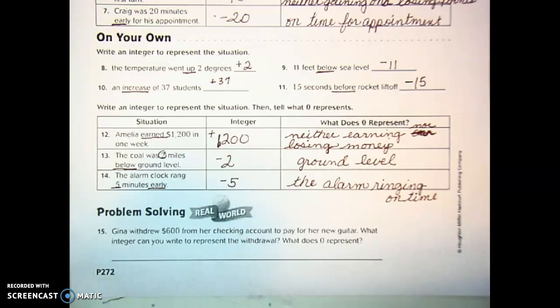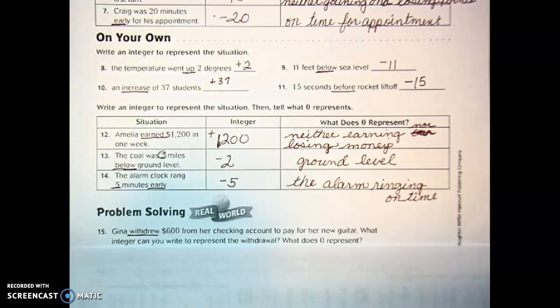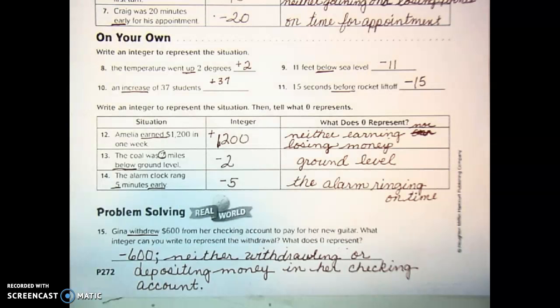Go ahead and look at number 15 and see if you can figure it out. I covered that up so you have a little more time on your video to get it clicked off. So now I'm assuming you've completed your work and are checking with mine.